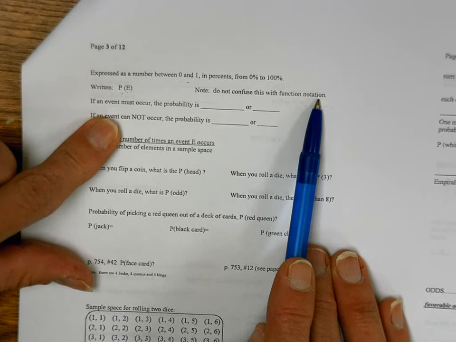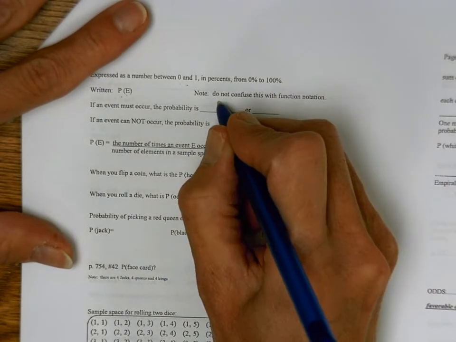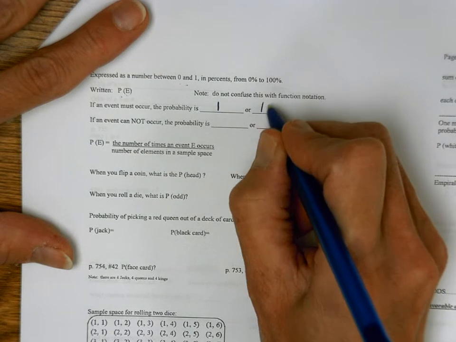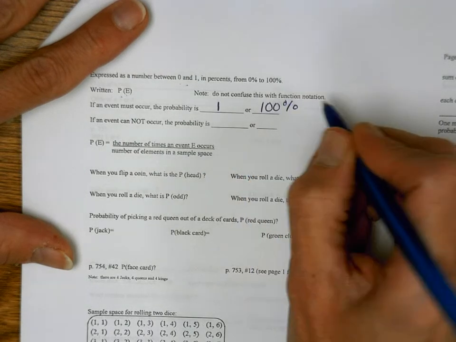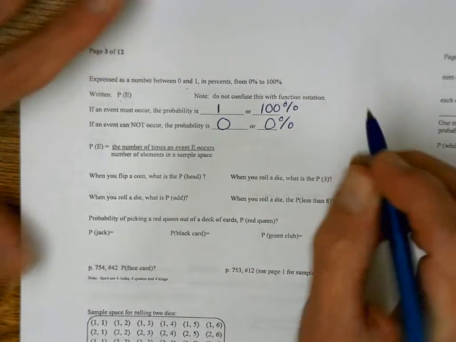Be careful. Okay, so if an event must occur, the probability is 1 or 100%, or if it's not going to happen, the probability is 0 or 0%.